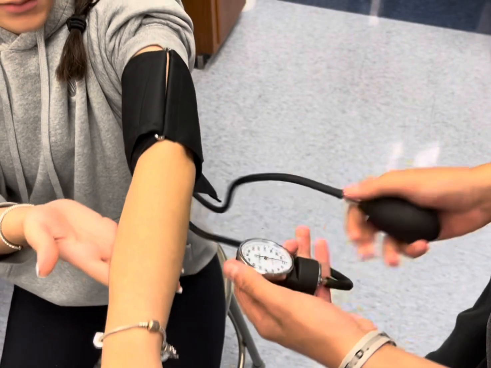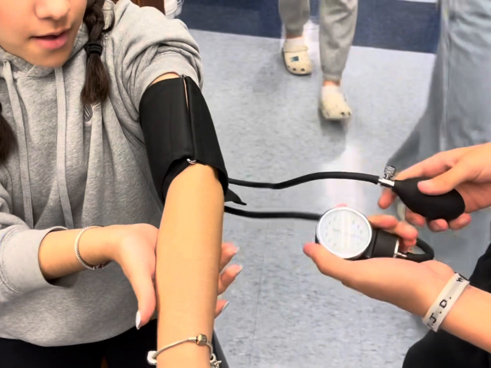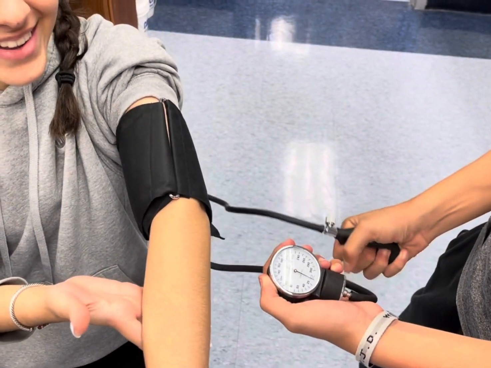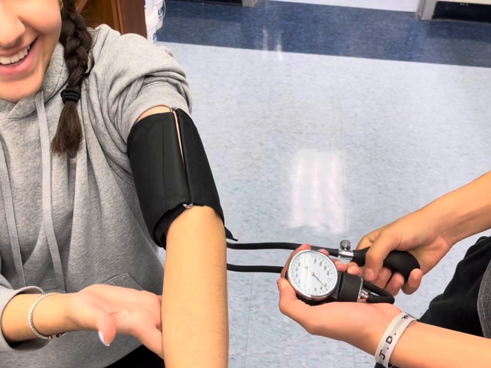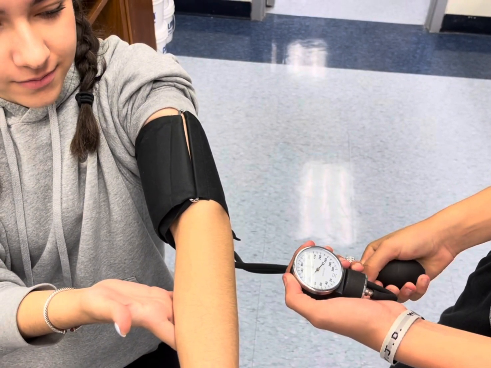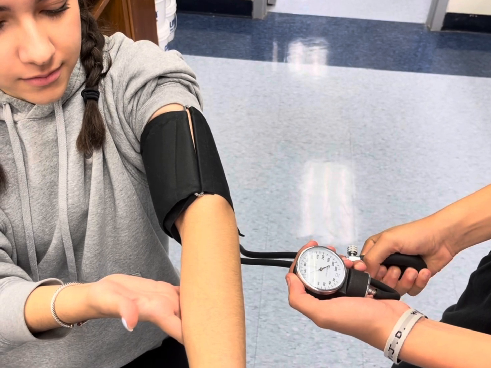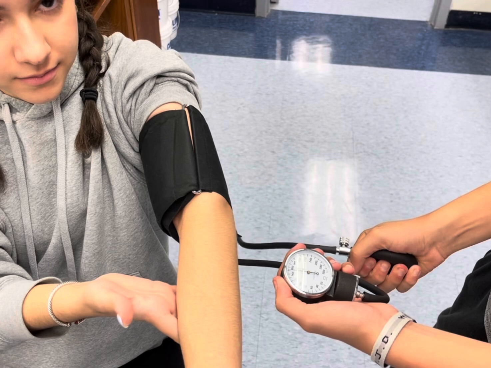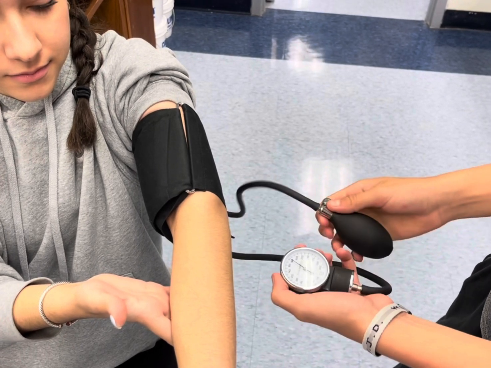Here in this video, we will be demonstrating how to take blood pressure. To take blood pressure, first have the person sit comfortably with their arms supported at heart level. Make sure they are relaxed, then place the cuff around their upper arm, close the valve on the bulb and pump the cuff until the pressure is about 20 to 30 above where you expect a systolic pressure, usually around 180. Slowly open the valve to deflate the cuff.